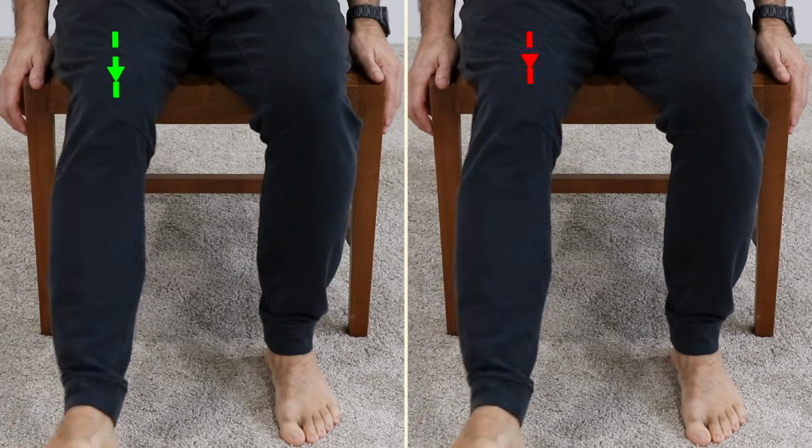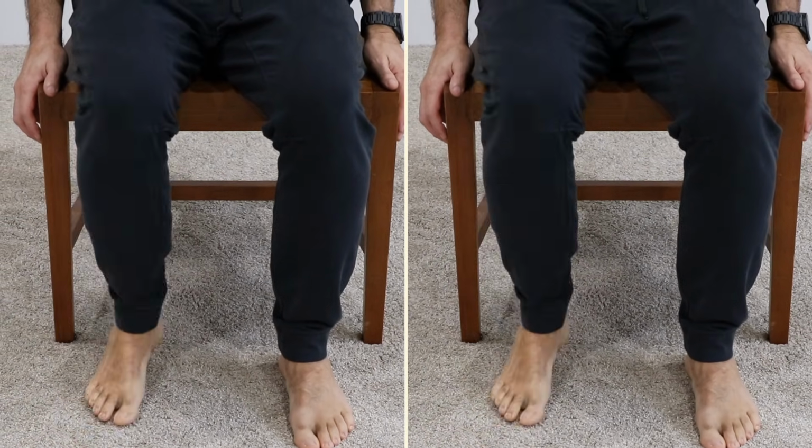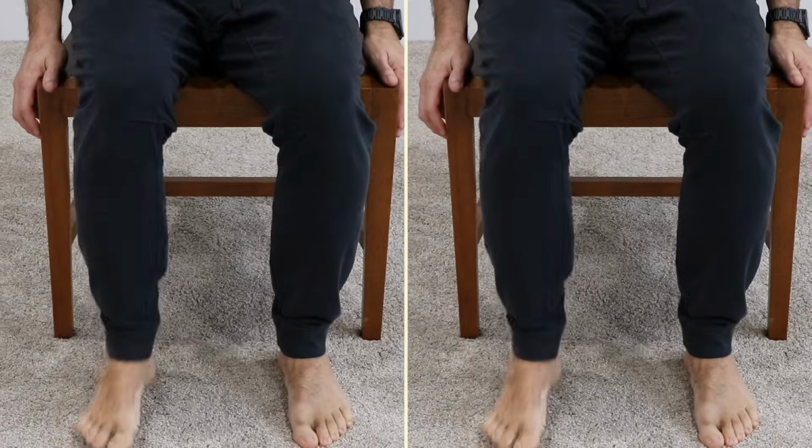A nice simple test you can do at home is called the J sign. So in a seated position, straighten your knee. Now on the right here, my knee is going straight. My kneecap goes straight. On the left, it kind of has a J motion. If you have pain and you're doing that J motion, it's indicative of this condition.